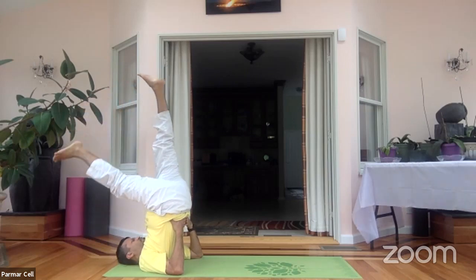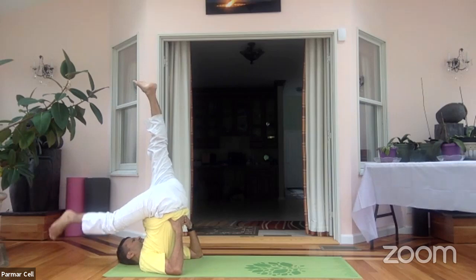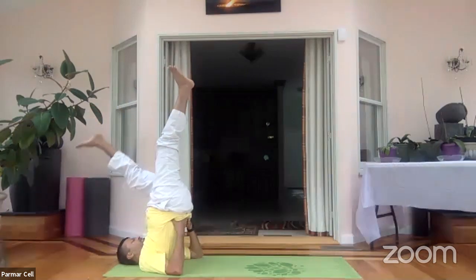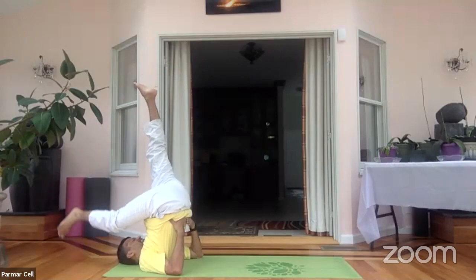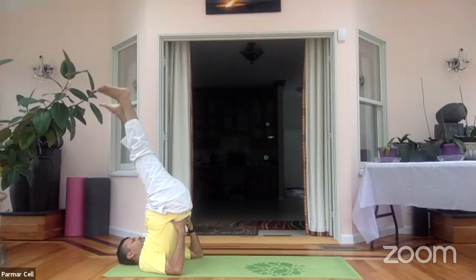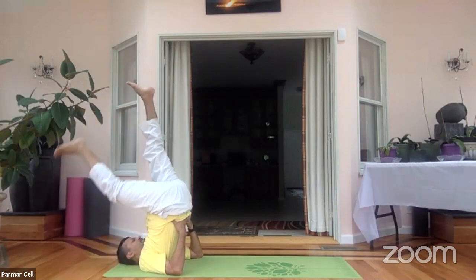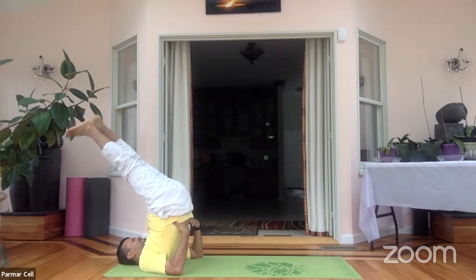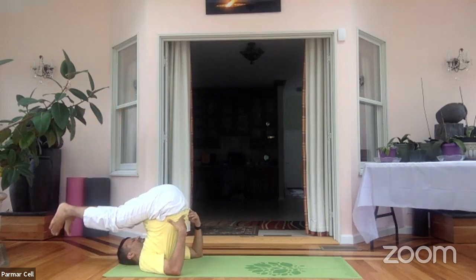Start creating a scissor motion, right leg back. Straighten, left. Straighten right, straighten left. One more time, right and left, and take both the legs into plow.